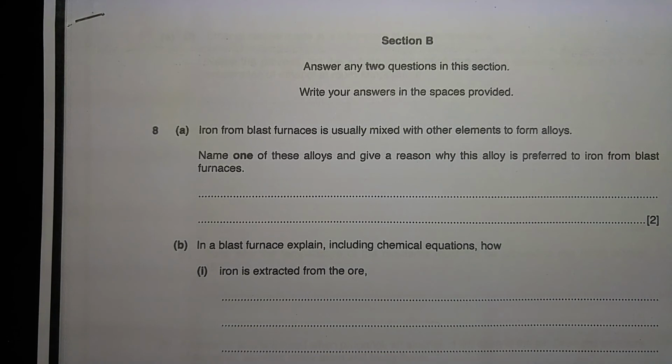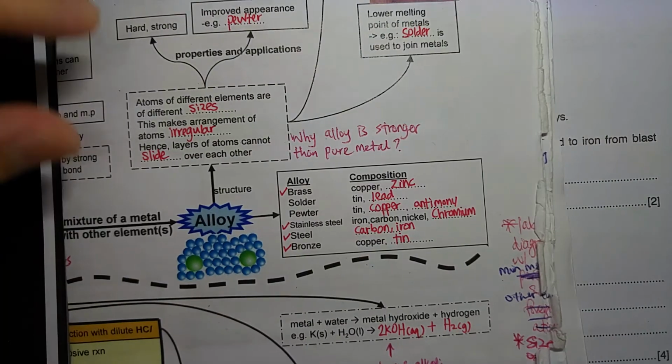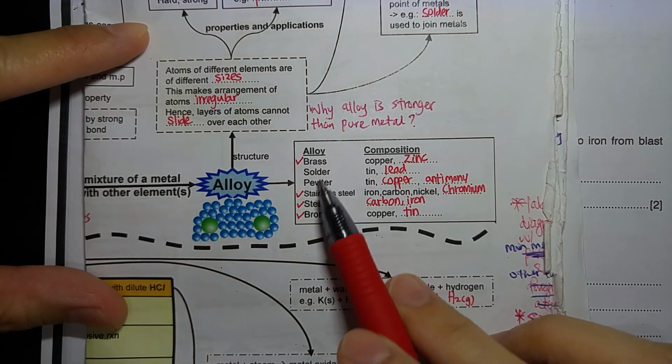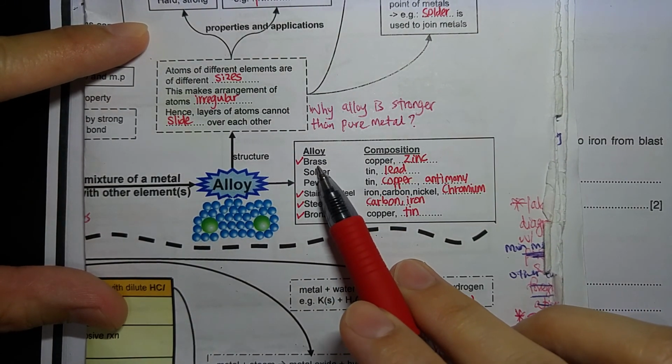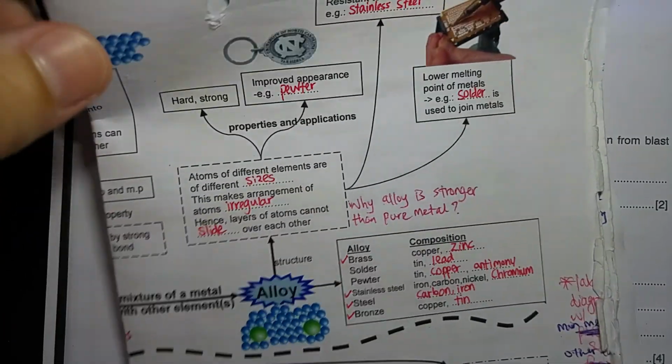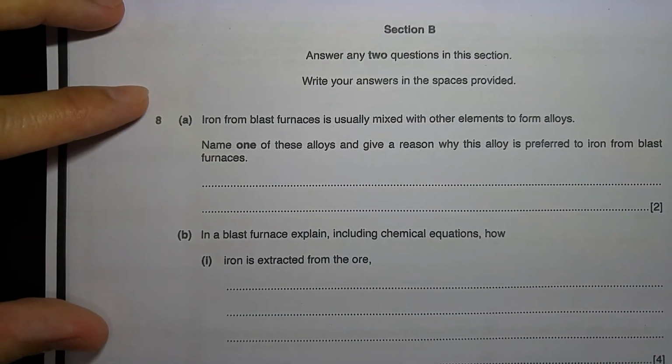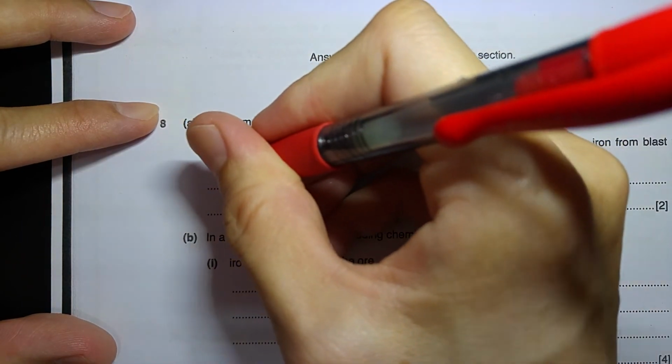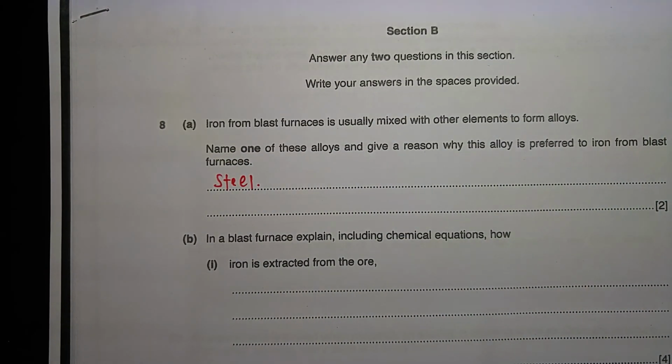So there are many alloys that we have covered during the lesson. So in the mind map, these are the alloys that we have covered. I ask you to remember brass, stainless steel, steel and bronze. So you can give any one of these. Okay, so let's say you put steel. So steel is an alloy and give a reason why this alloy is preferred.